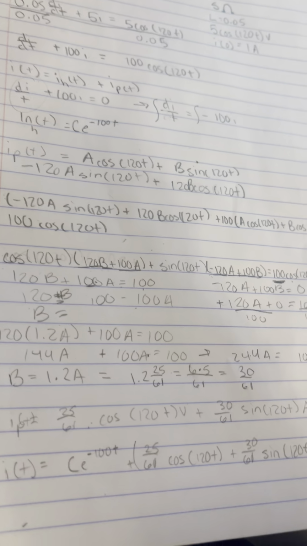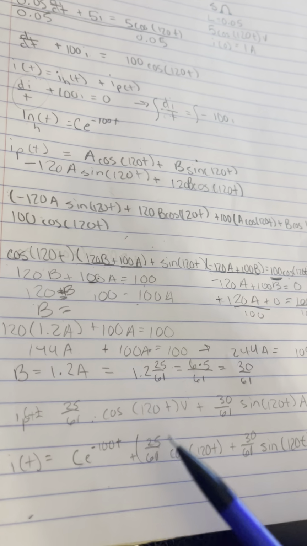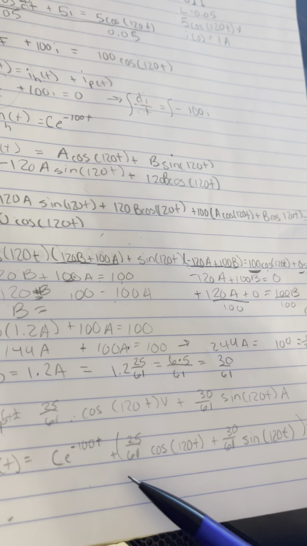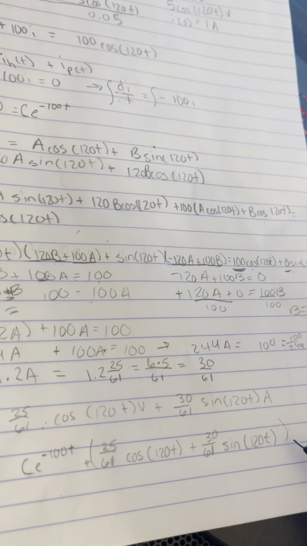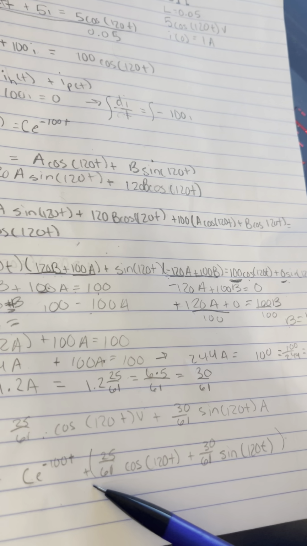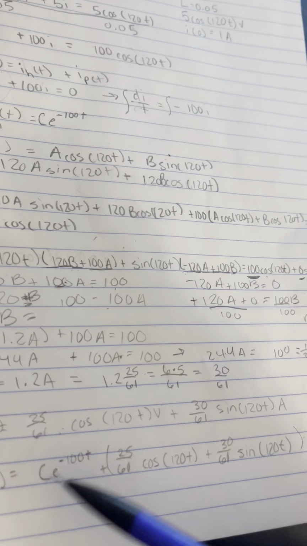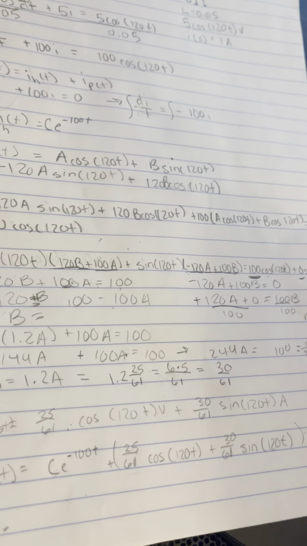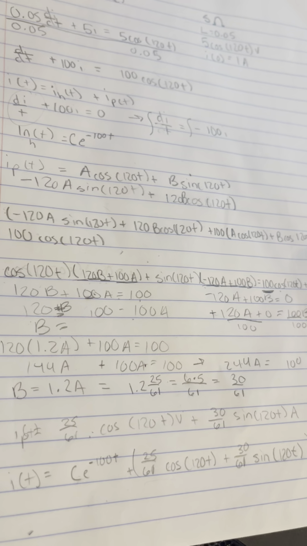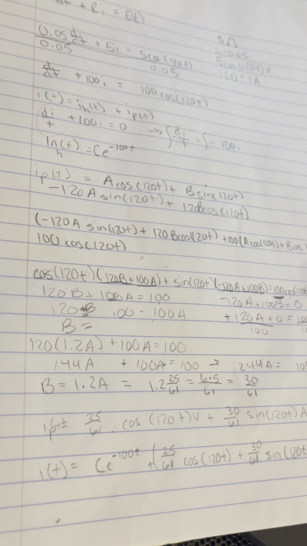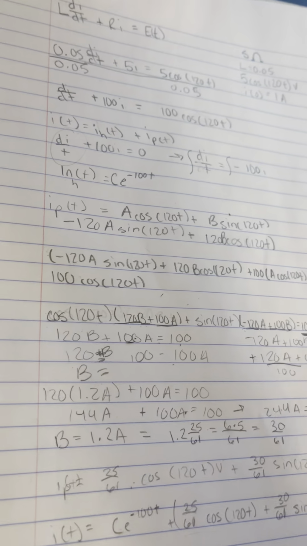Our total is homogeneous, which is the easier part, plus the particular or steady-state current, which is literally just what we solved for. This is our A, this is our B, and this is the whole thing. Now we do know another piece of information. The time is 0, so t is 0, that's our initial condition. We can go ahead and plug in 0 and see what we get.